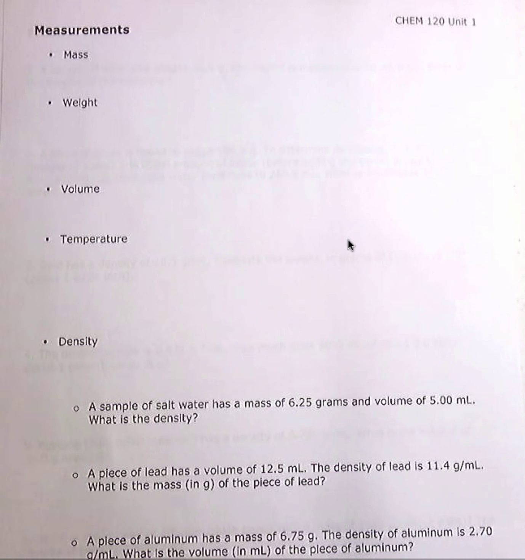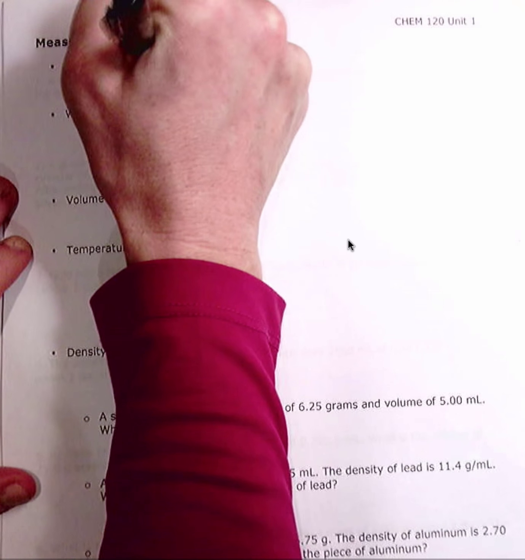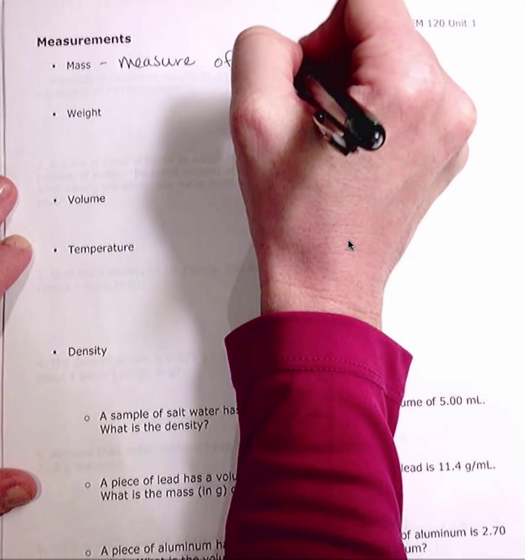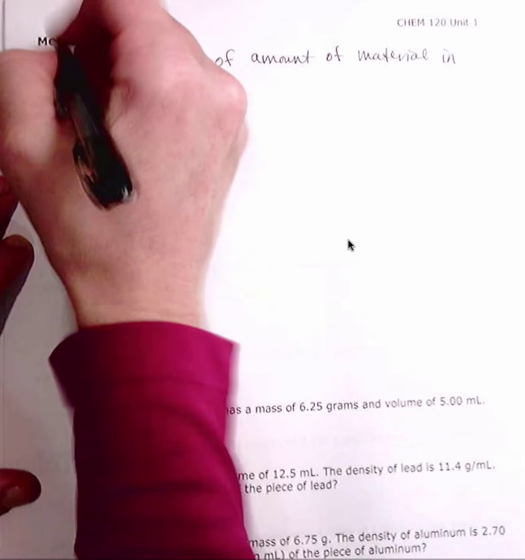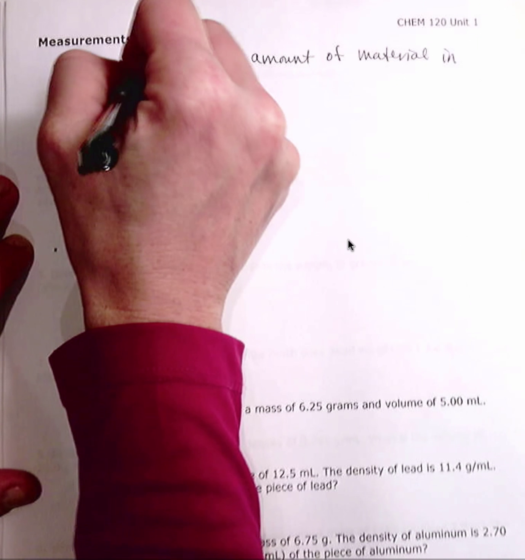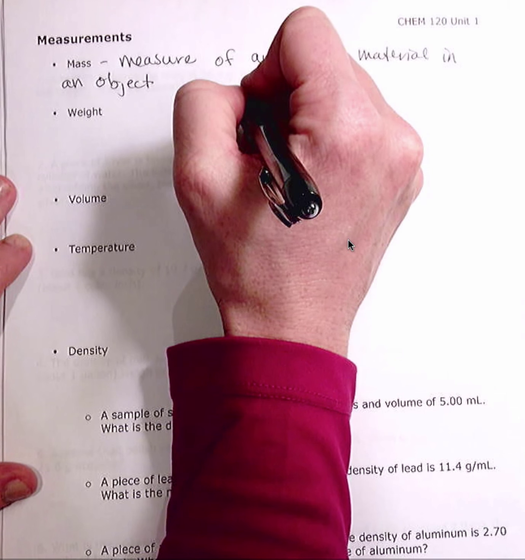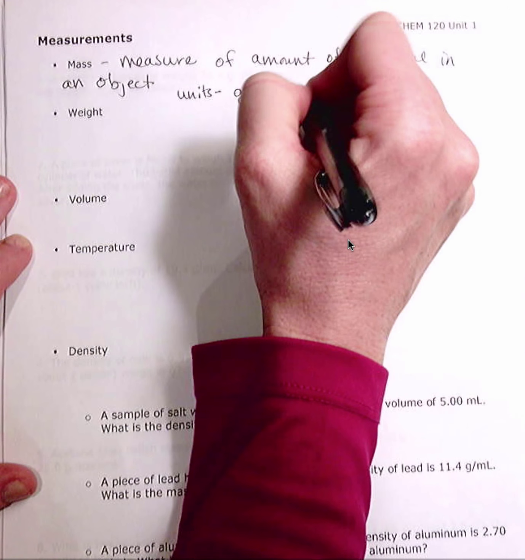All right, on the next page, I just have some definitions that I'm going to go over with you. So mass is the measure of the amount of material in an object. So mass is measured in units of grams, kilograms, milligrams, etc.